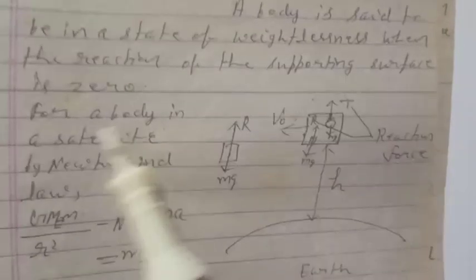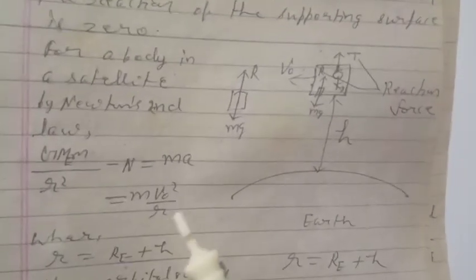Now weightlessness in a satellite. A body is said to be in a state of weightlessness when the reaction of the supporting surface is zero. For a body in a satellite, by Newton's second law, GMEm by r square minus N equals ma equals m v naught square by r.